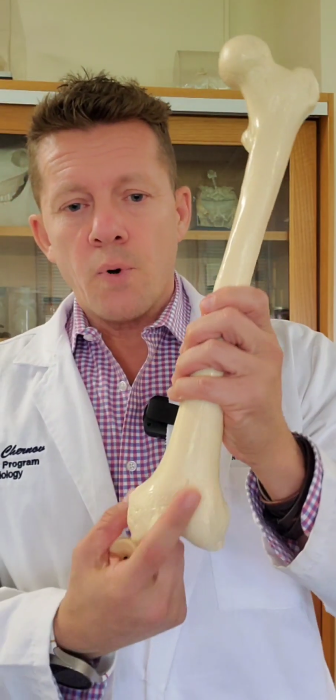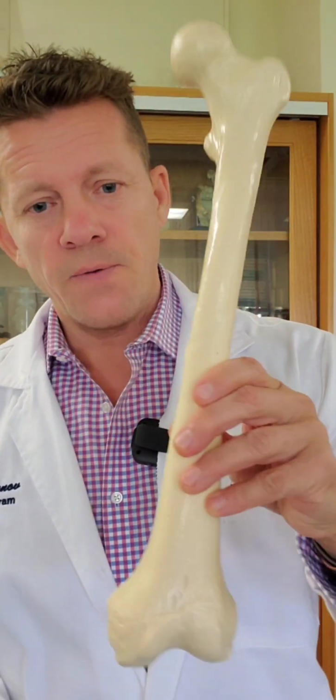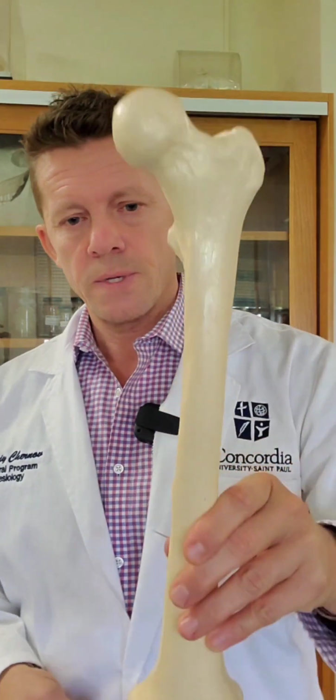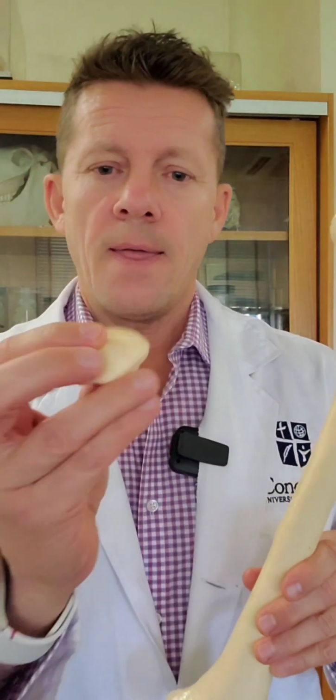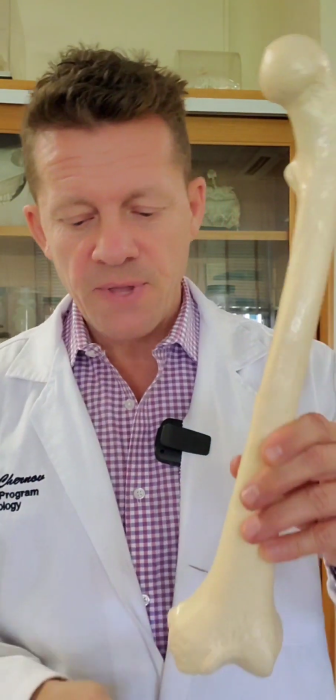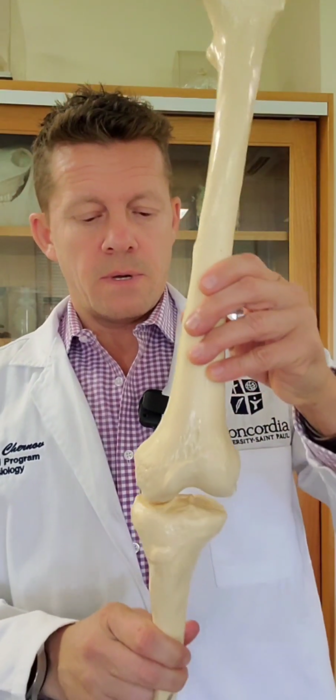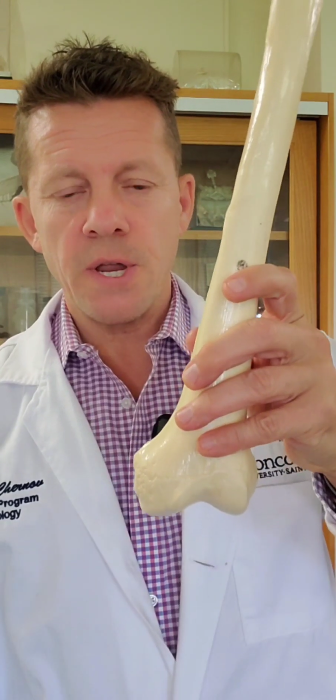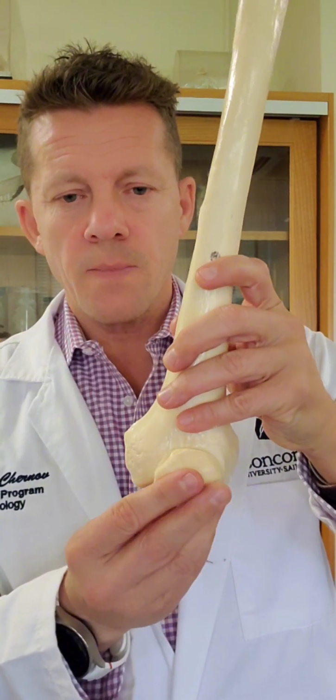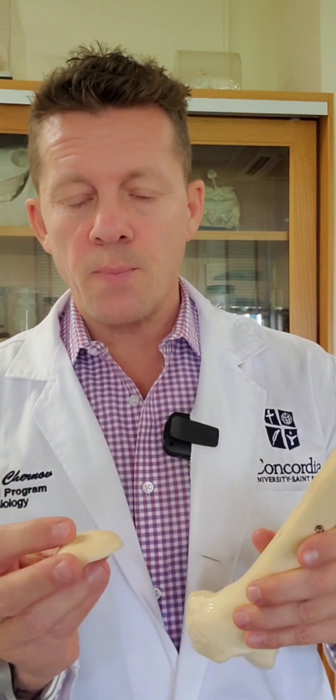Another important feature of the femur, if I'm holding this correctly, is the patella. The patella is the kneecap that protects this joint, and it will be sitting right here. The patella has two important parts. If you're holding it this way, this part is the apex, at the bottom, and here's the base.